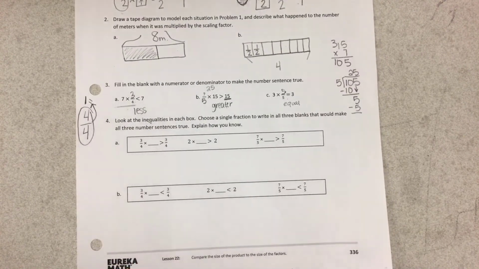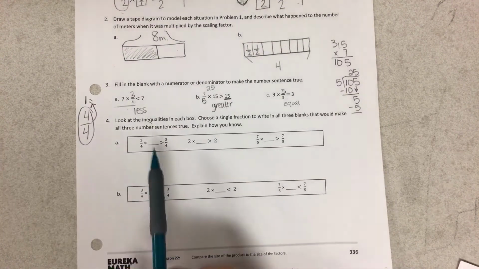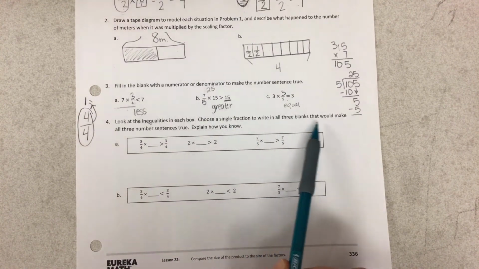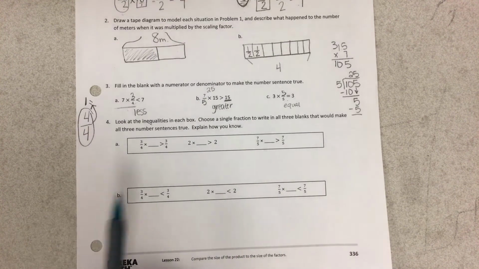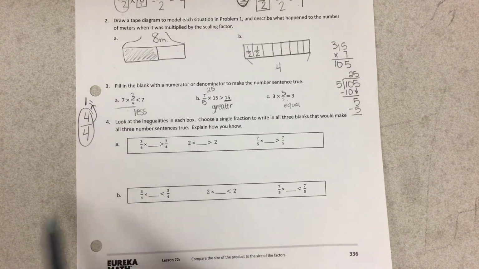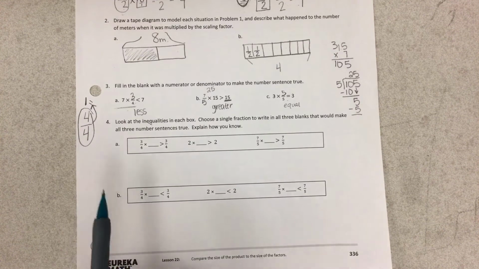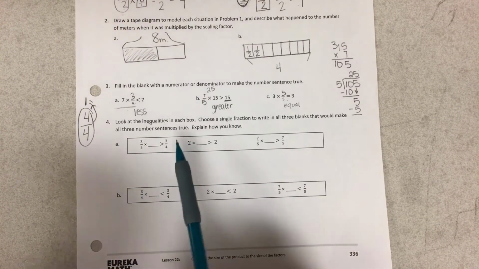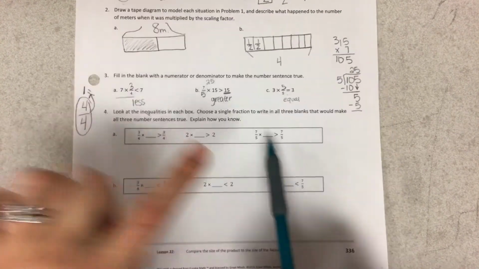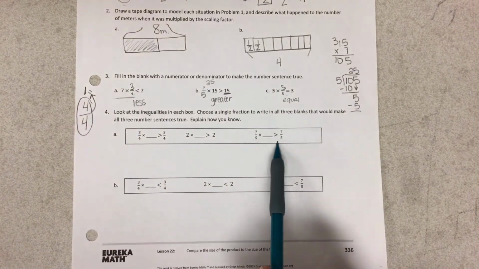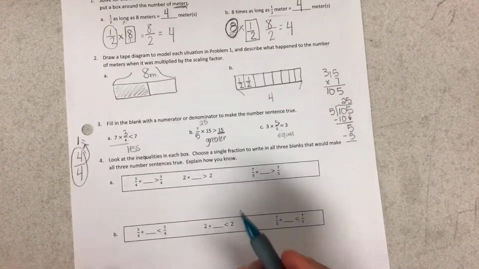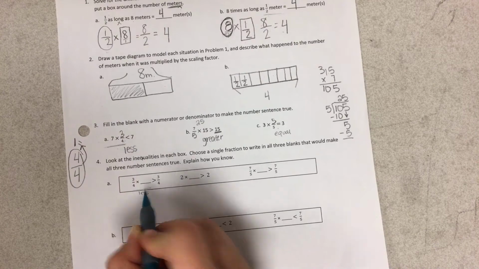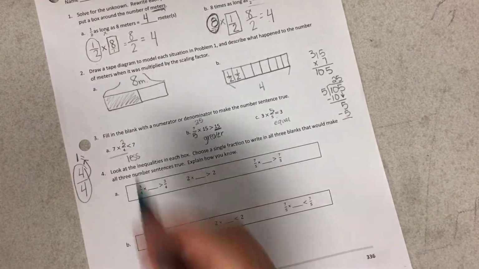So looking at number 4, I've got these inequalities, and it says that I want to look at all the inequalities, and I want to choose a single fraction to write in all of those blanks to make the number sentence true, okay? So what I'm basically wanting to do is come up with a fraction that I can put here, here, and here to make all of these true. I want all of the numbers over here to be less, or sorry, not less, greater. I was looking down here, greater.